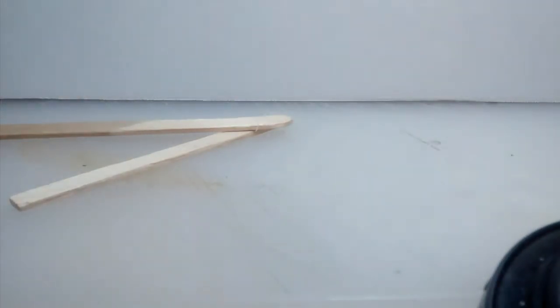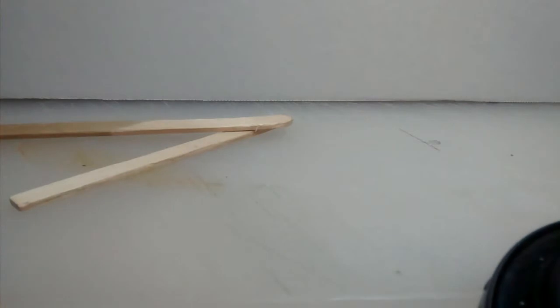Now, if you're talking about an older building, say late 19th century, early 20th century, it's probably not going to be paint. It's probably going to be something known as whitewash, which is more or less a thinned down white paint.